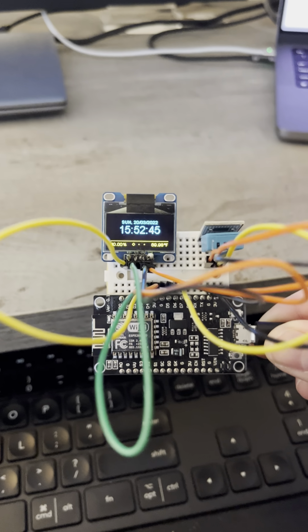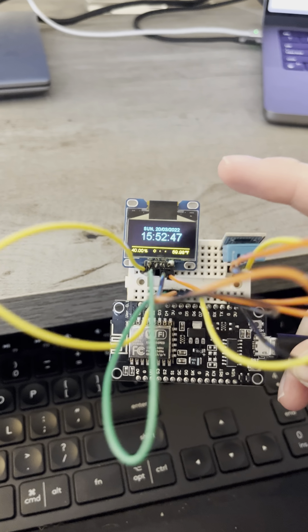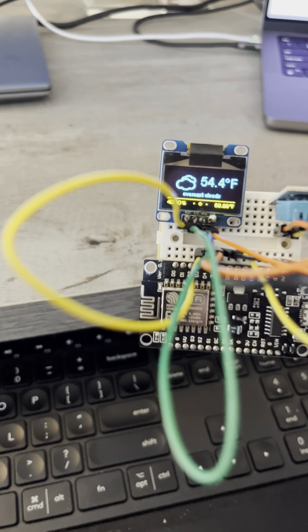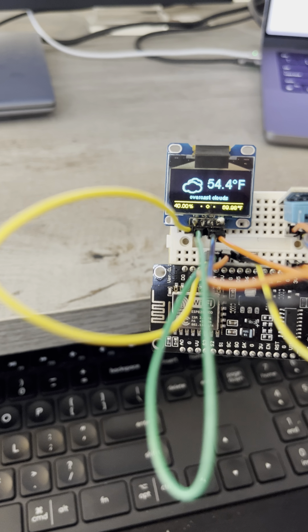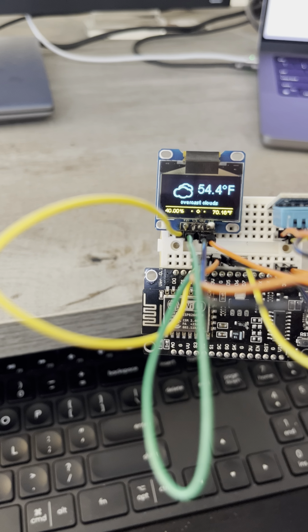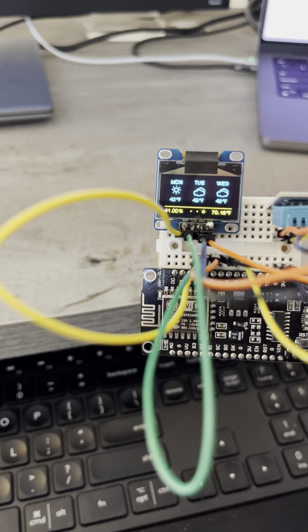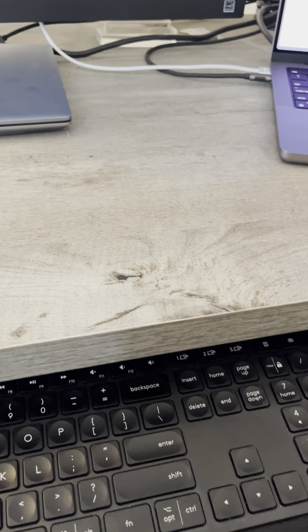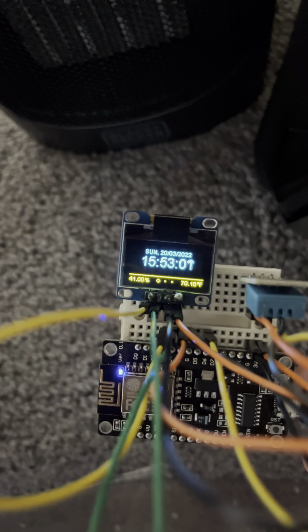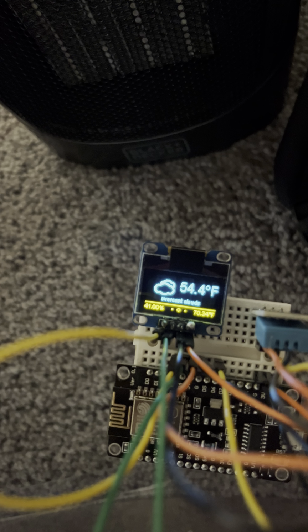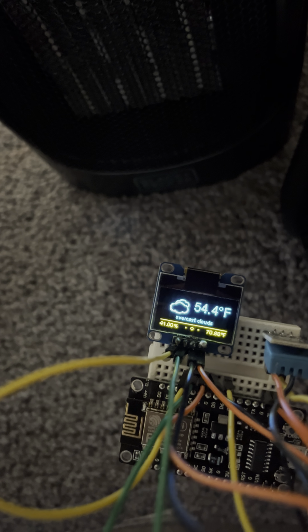And now I'll show you the physical hardware setup. So you can see I have the DHT11, the OLED display, and then all the cables. And then you can see at the bottom, I have 40% humidity, and the temperature is 70.16 degrees Fahrenheit. I actually have a heater going, so I can stick it in front of the heater. And if it's in focus, you can see that the temperature is increasing.